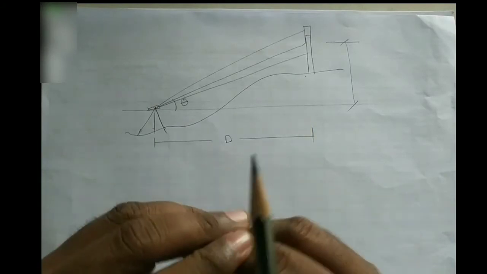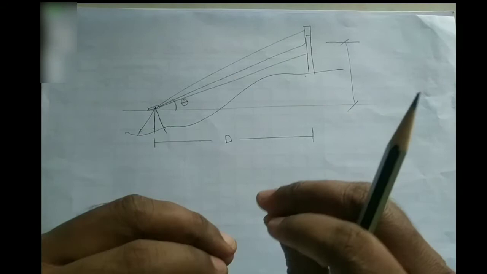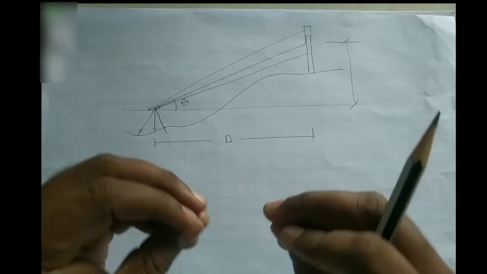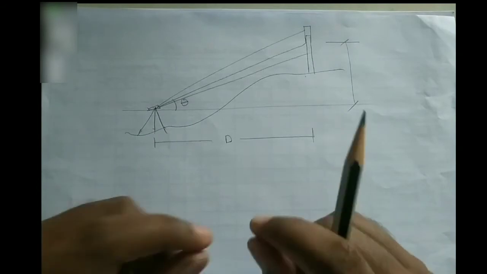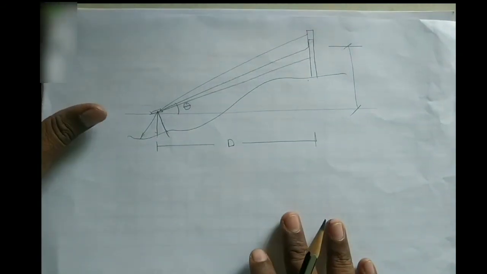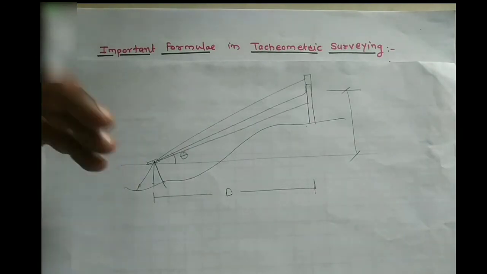Now, before starting the actual cases of the tachyometric surveying, first of all we should know which are the important formulae we are using to find out the distances and elevation. So, I am going to explain first which are the important formulae in tachyometric surveying we are using.